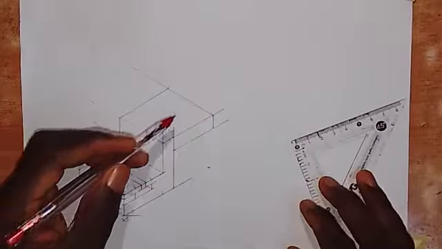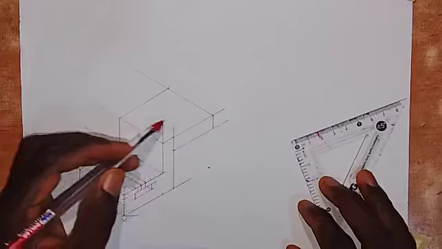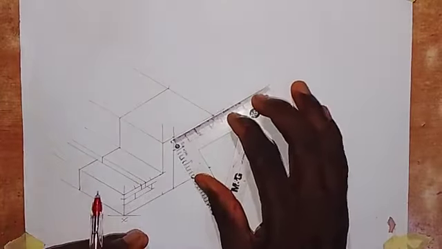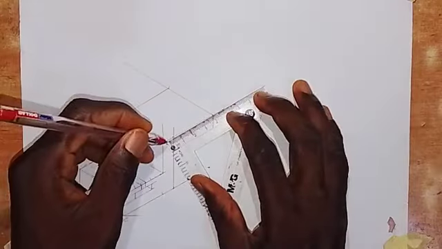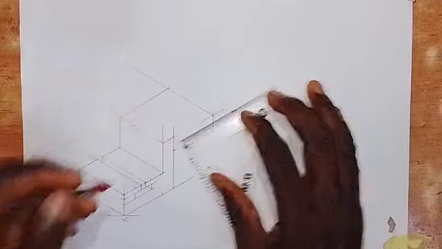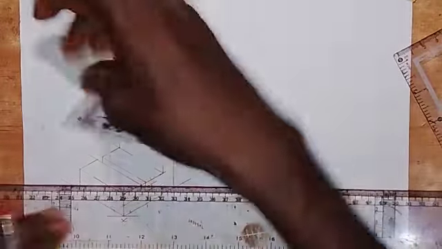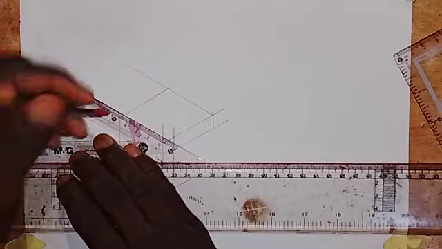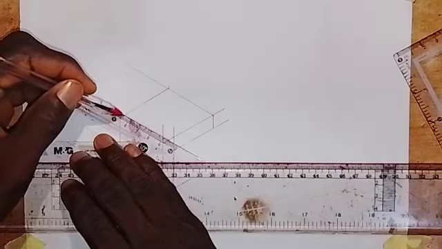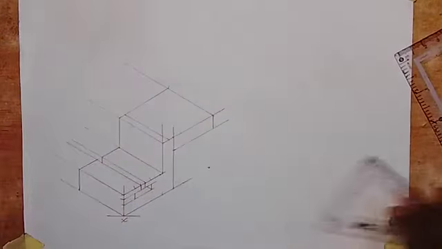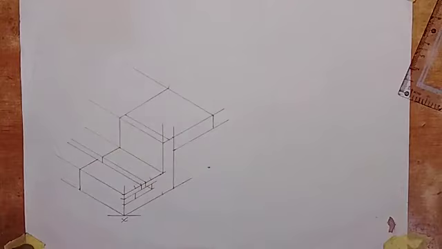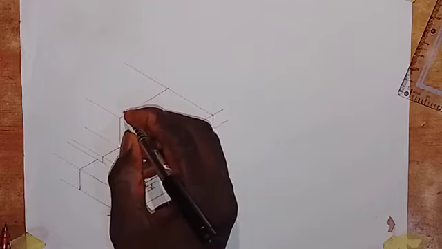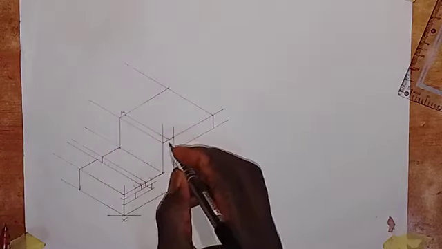So I'm going to create an isometric square on this surface whose length will be 40 millimeters, and this is how to go about it. I'll come to this point and take a measurement of 40 millimeters to this side. Then I'm going to transfer this distance to this side to touch this. So I formed an isometric square here. Let me label it so that we can see it. This is point A, and I call this point B.